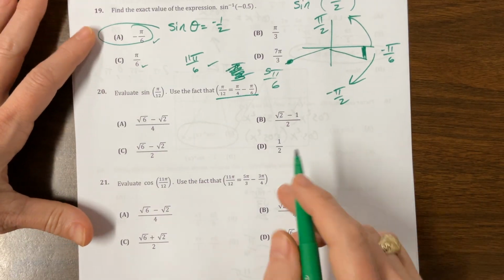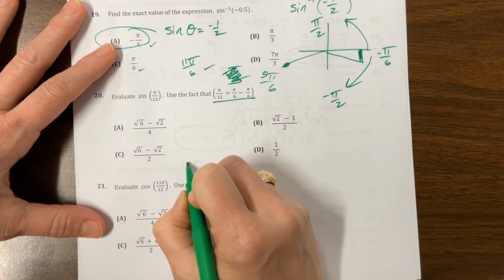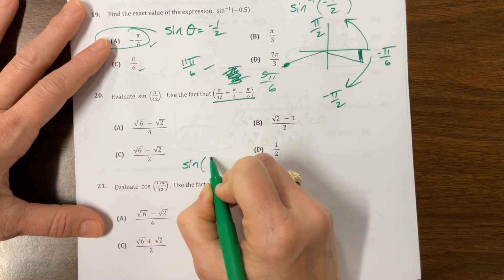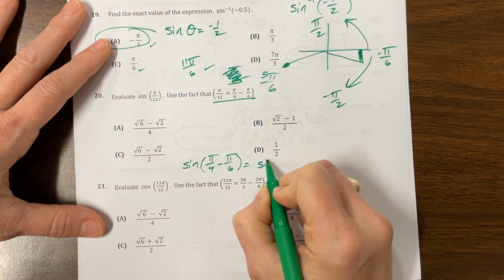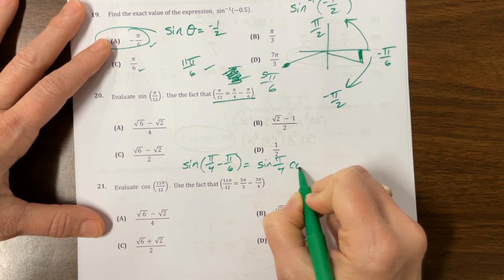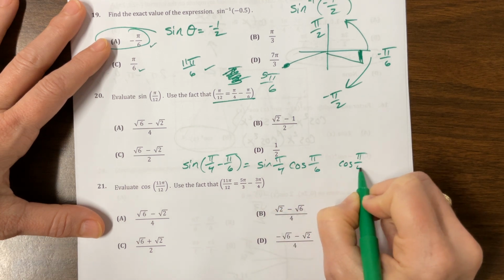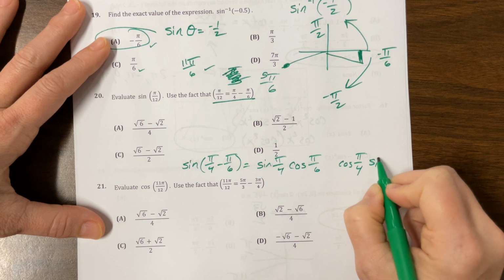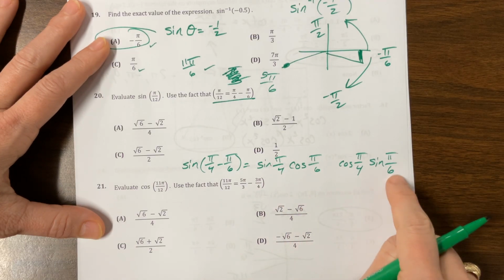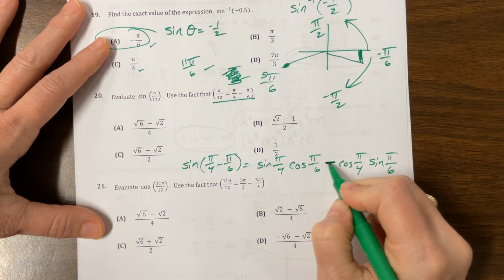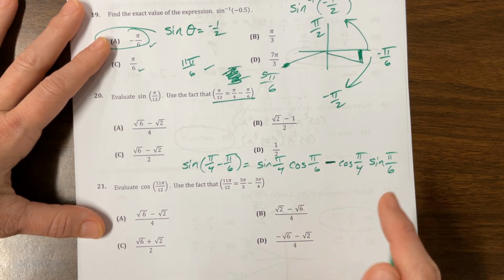Okay. Oh, this was nice that they did that. I don't always tell you how to split it apart. But this is sine, cosine, cosine, sine is how I remember this. So sine of pi over 4 minus pi over 6 is going to be equal to sine, cosine, cosine, sine, with pi over 4, pi over 6, pi over 4, pi over 6, with the same sign. That's how I remember that. The sine one is sine, cosine, cosine, sine with the same sign.